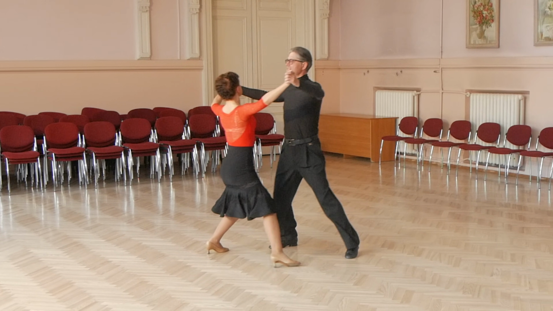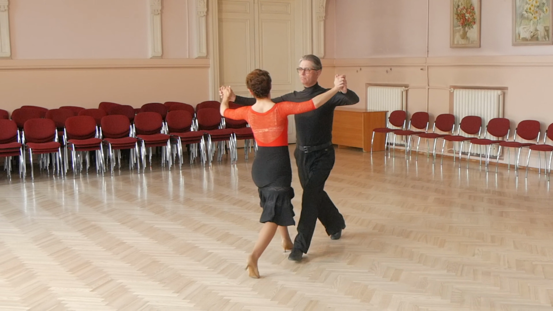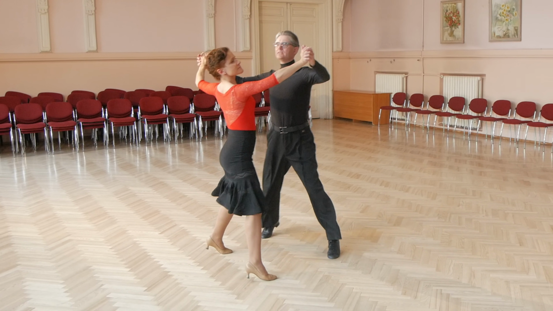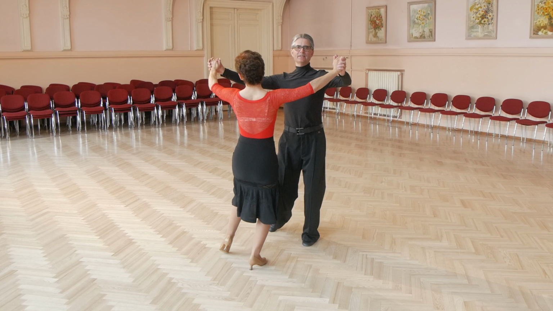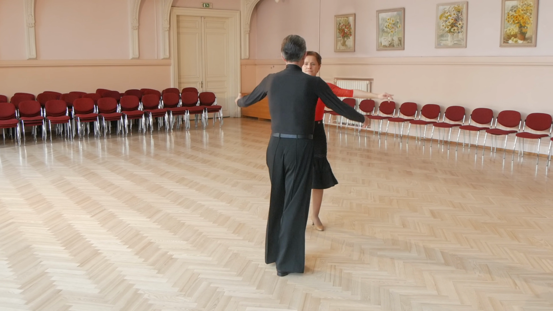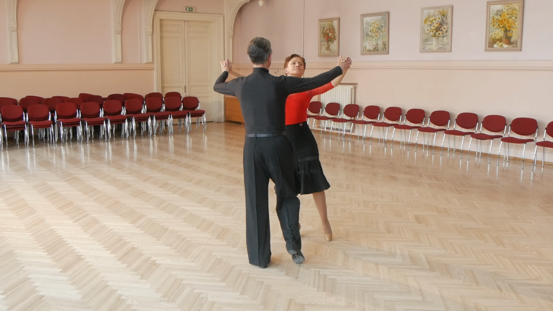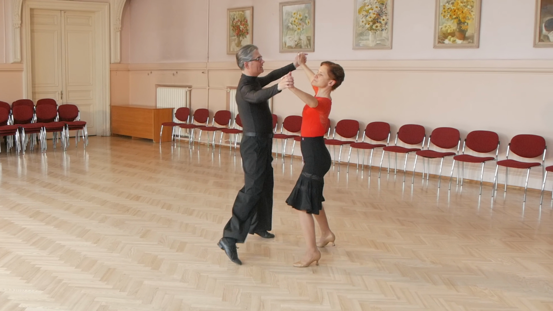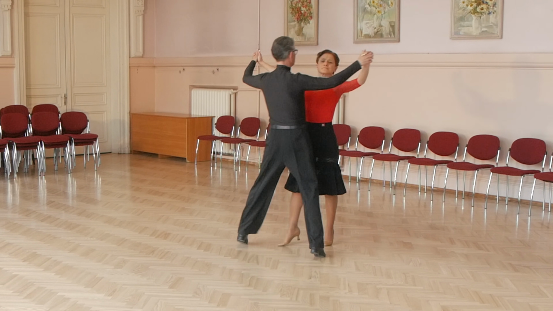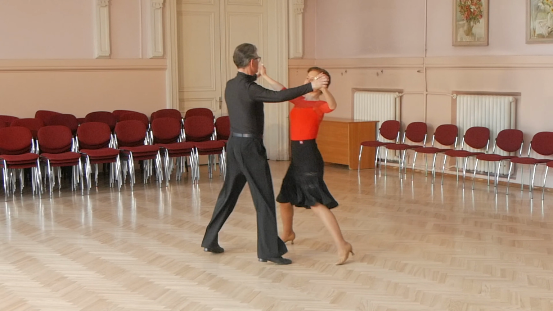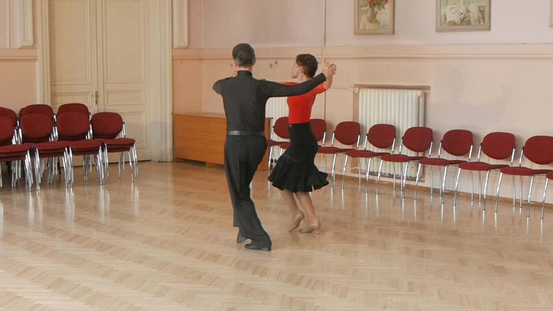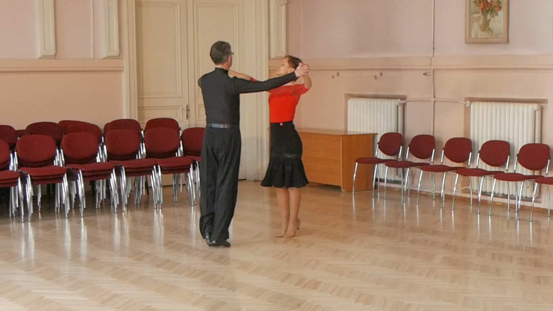of reverse turn. Now we dance whisk and chasse from promenade position. Let's look again. This time with teaching count. 3 steps of natural turn, 1, 2, 3, spin, 1, 2, 3, reverse turn, 1, 2, 3, whisk, 1, 2, 3, and chasse, 1, 2, and 3.